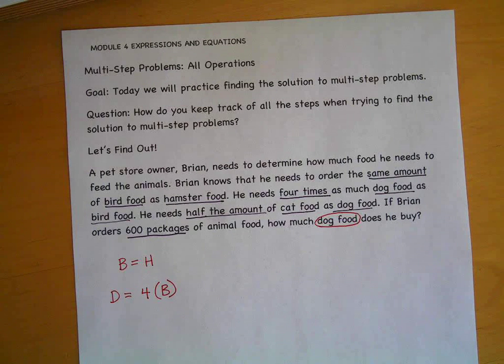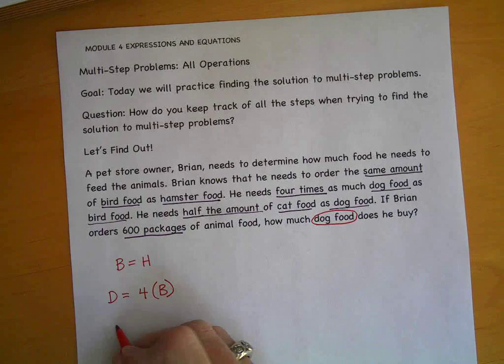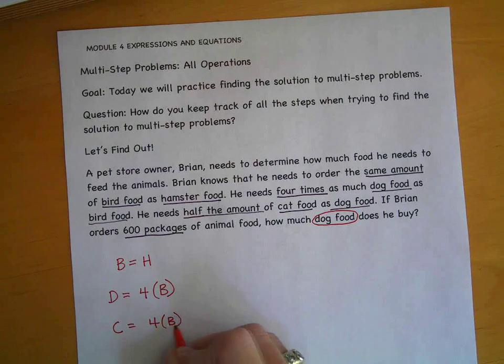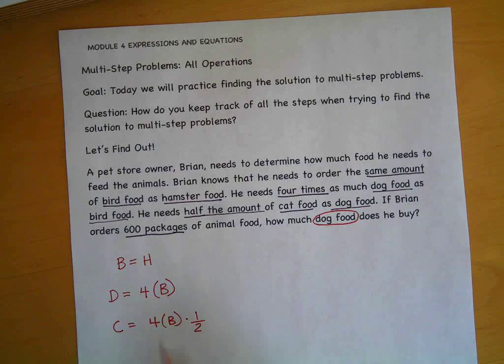He needs half the amount of cat food as dog food. So I would say that cat equals 4 times the bird food times 1/2, because I only need half of what he needs for the dog, okay? If Brian orders 600 packages of animal food, how much dog food does he buy?